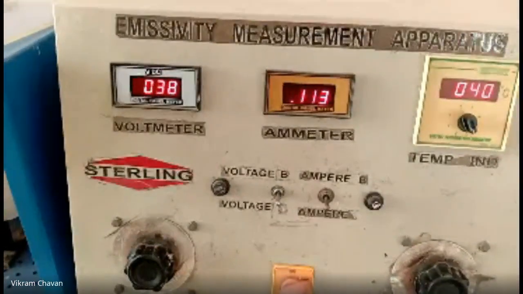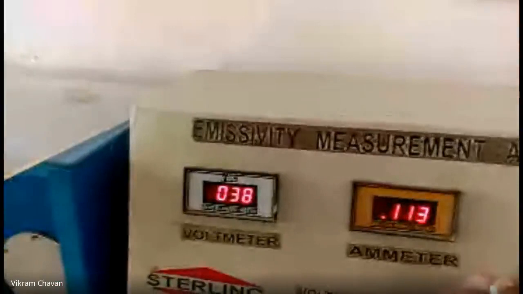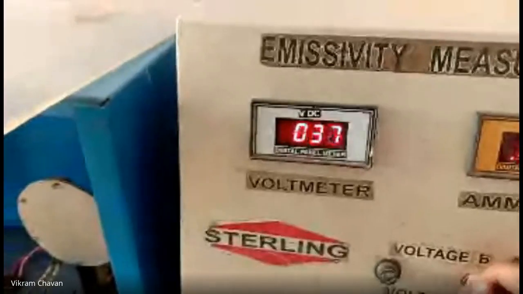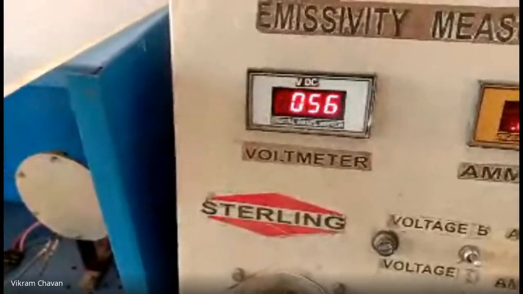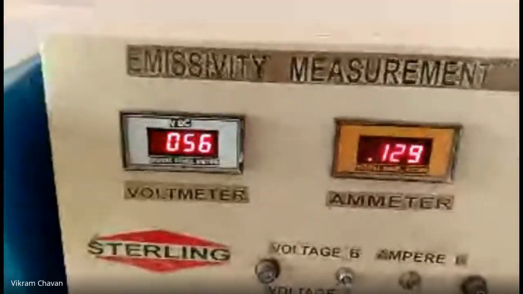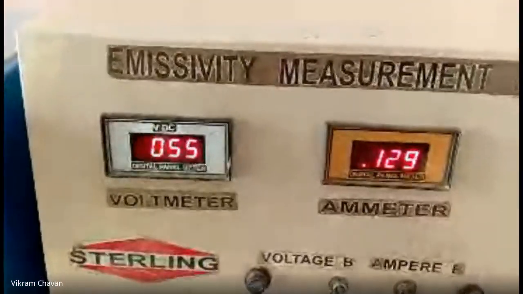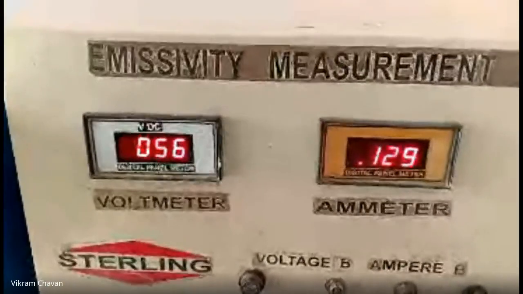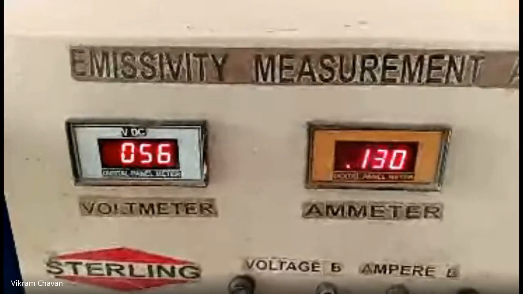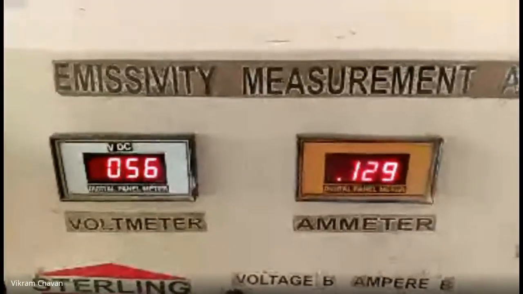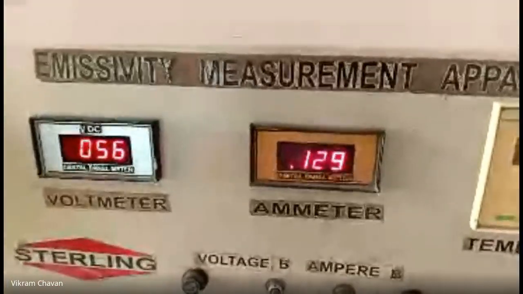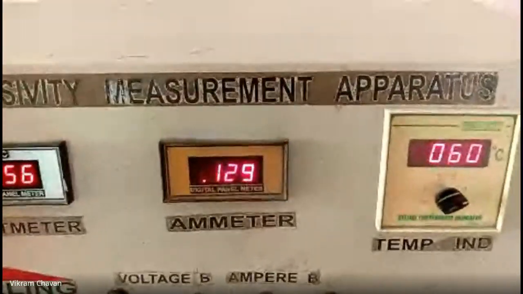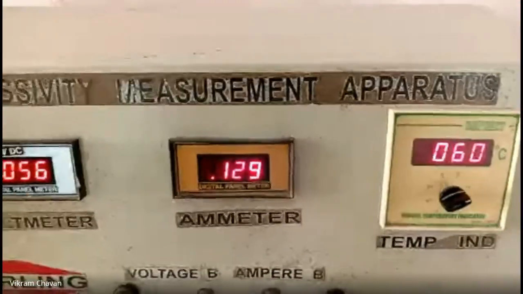First of all, we'll start from the black body, that is V1 and I1. Take V1 as 55 and I1 as 0.129, and TB as 60 degrees Celsius. That is the temperature of the black body, 60 degrees Celsius.